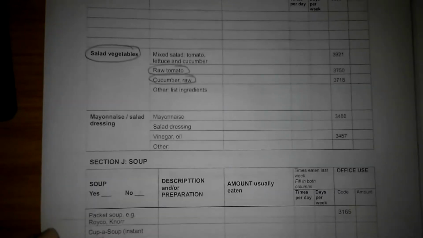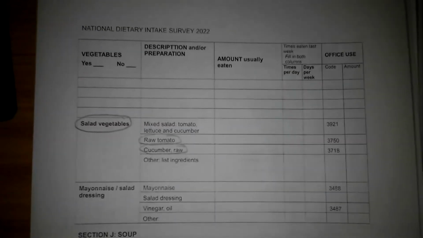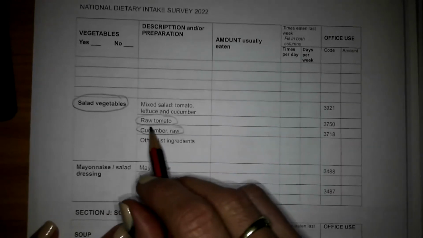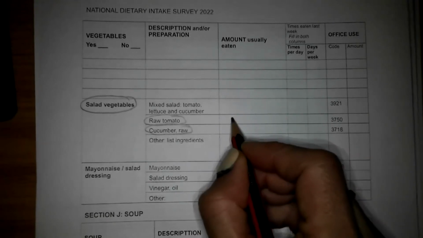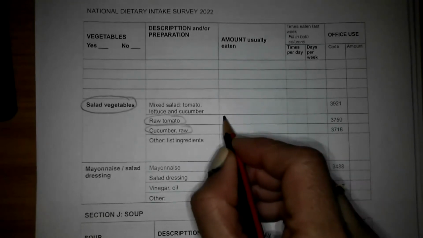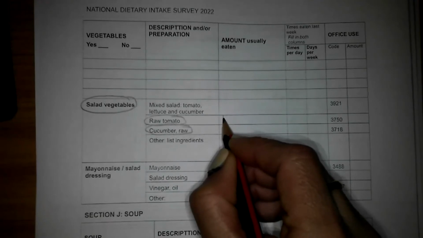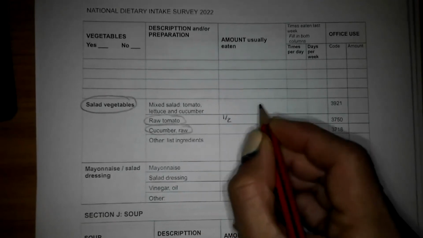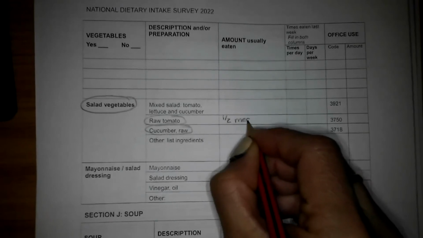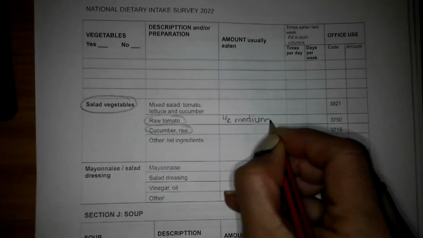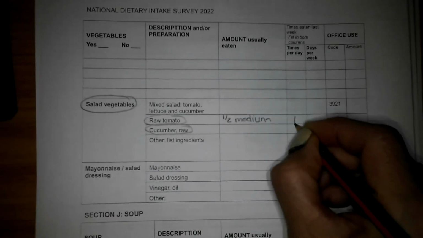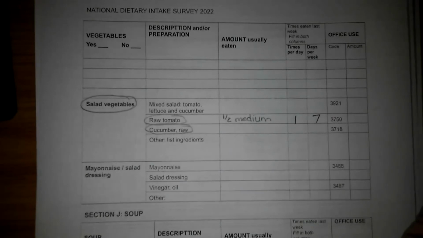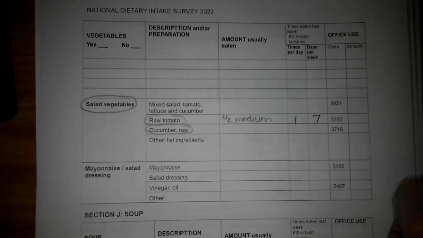Moving on to your salad vegetables. So you still had raw tomatoes, and that is about half of a medium tomato that's usually eaten, and that's once a day, but 7 days in the week.